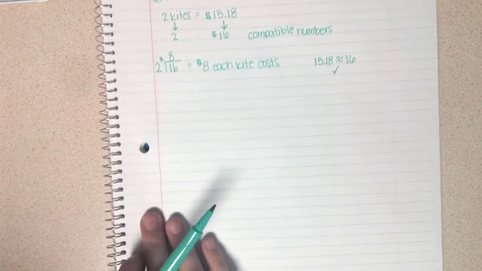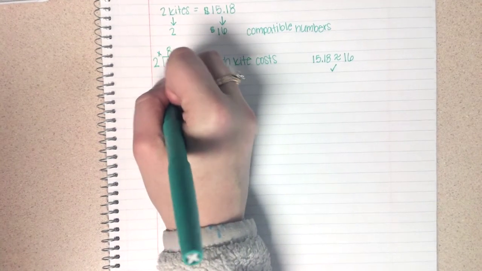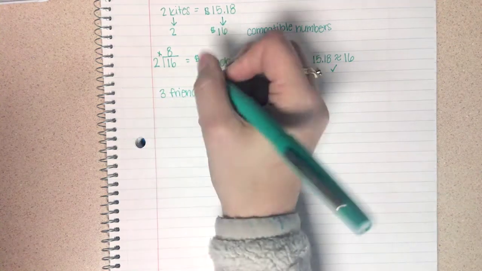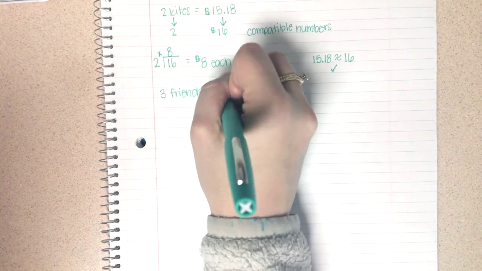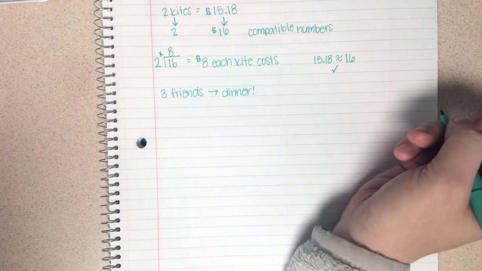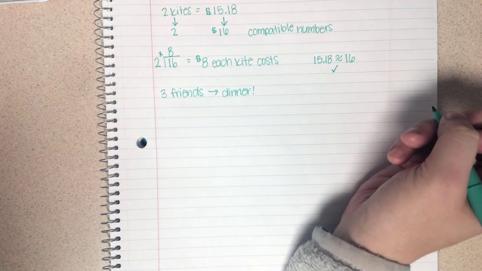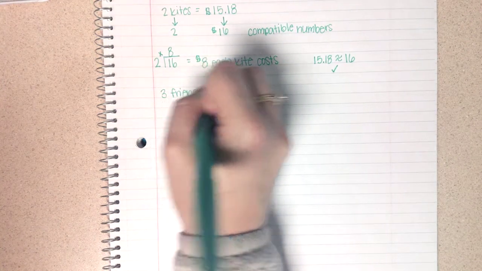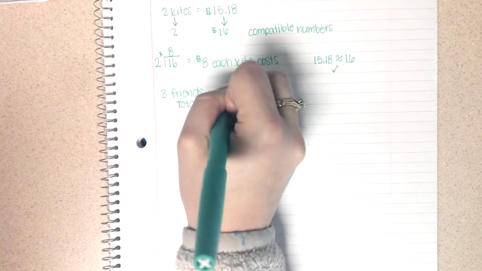So, we have 3 friends who went out to dinner. Yum. Okay, and their total cost was $32.57.